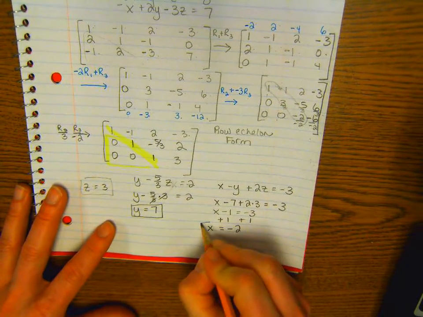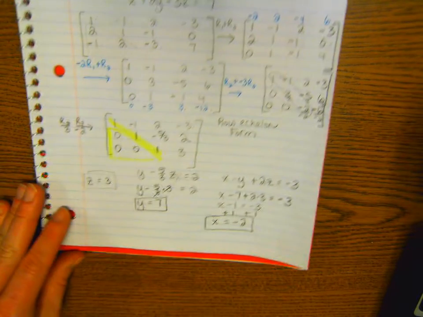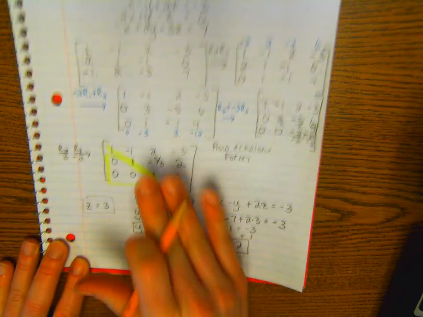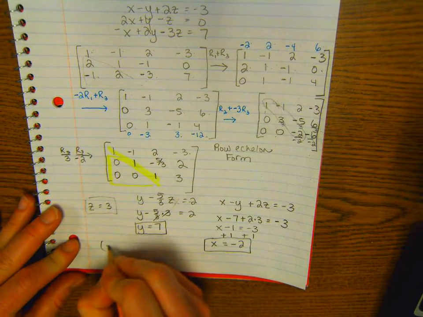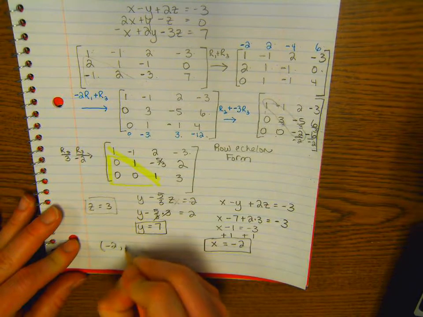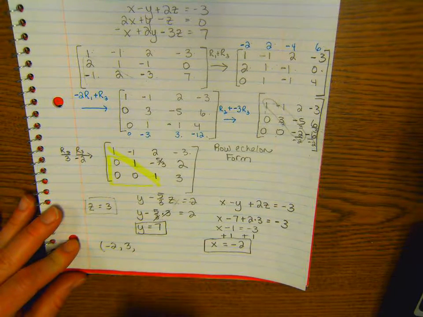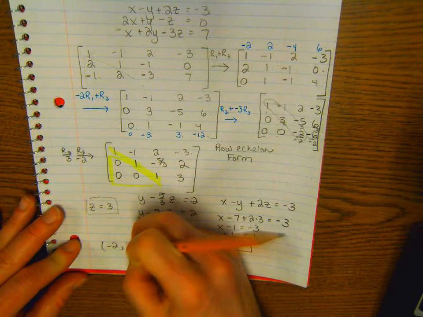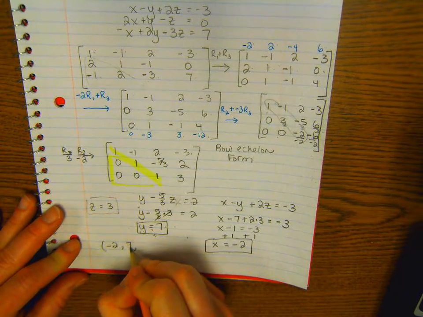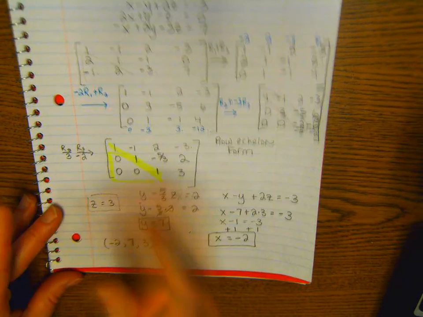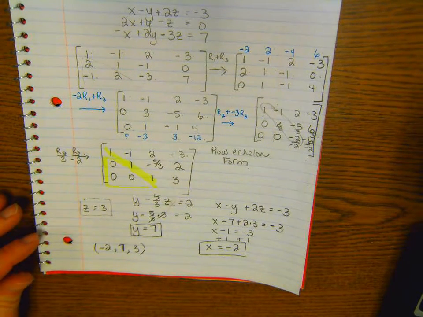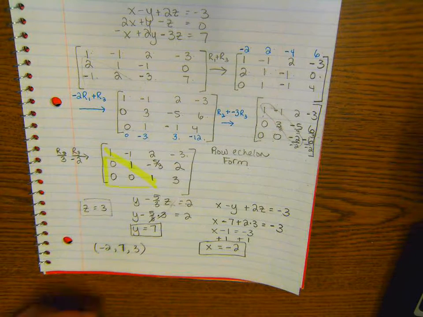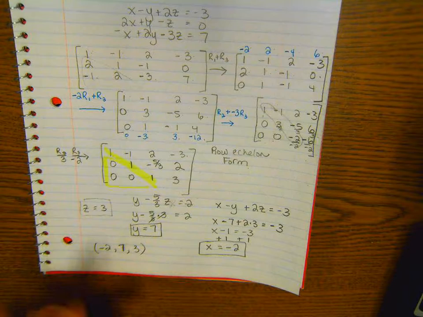Good. Okay, so this was our row echelon form, and the solution is negative 2, 7, and 3. Okay. So the row echelon form is not the solution matrix, but it would allow us to find the solution.